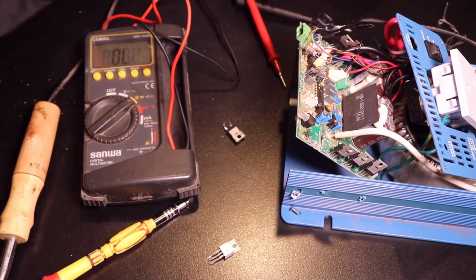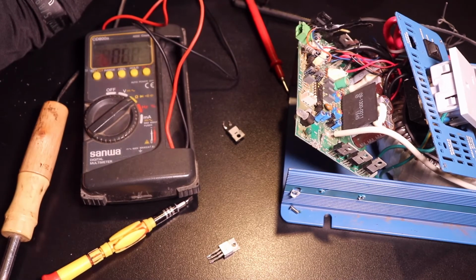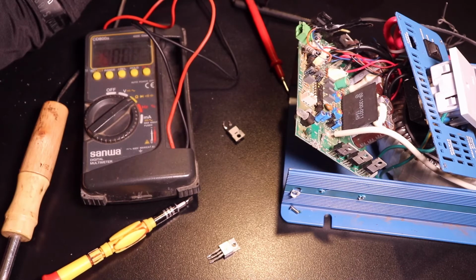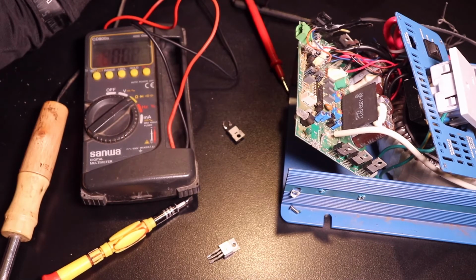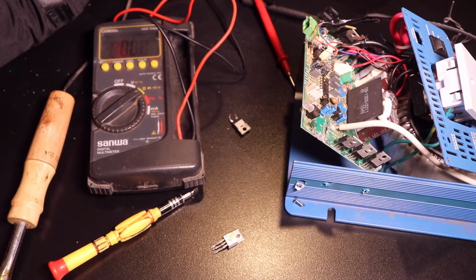Now, what I'm not going to do is test the operation of the transistor. I'm not going to test whether the channel opens when you apply a gate voltage, because I'm assuming that the transistor is okay, because the most common failure mode is a short. The transistor failed first and then the fuse failed second.